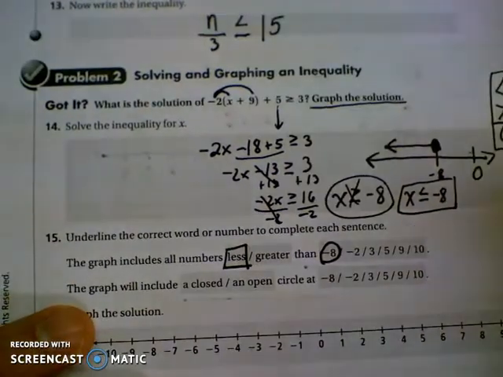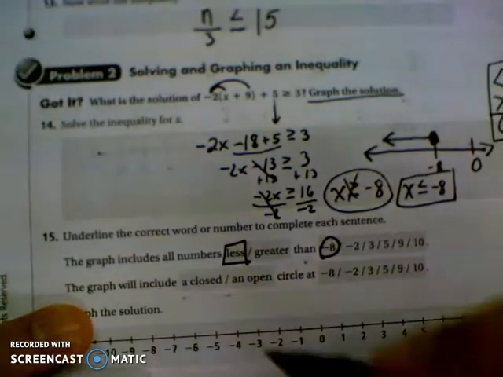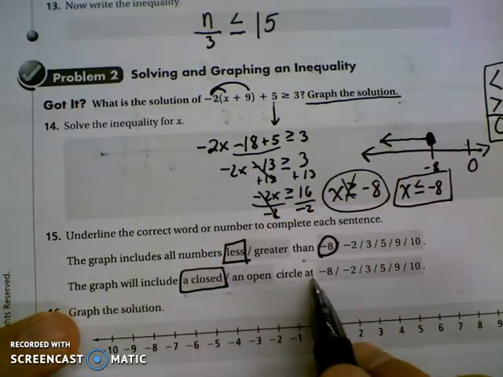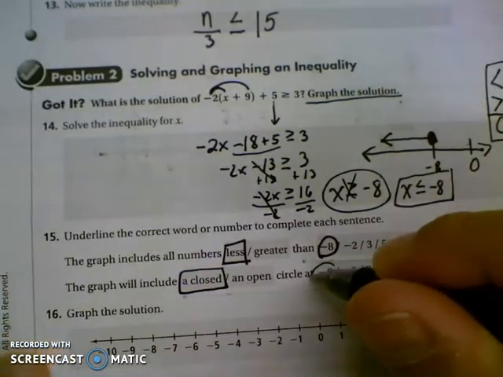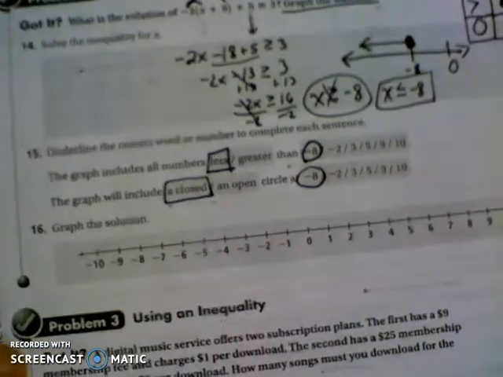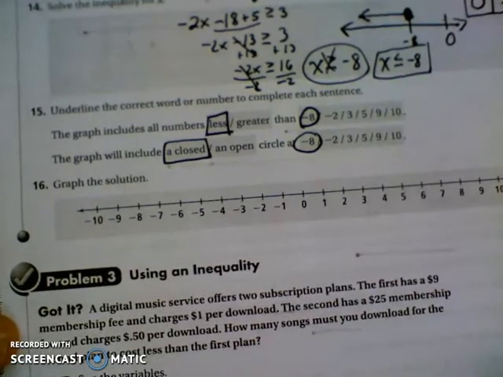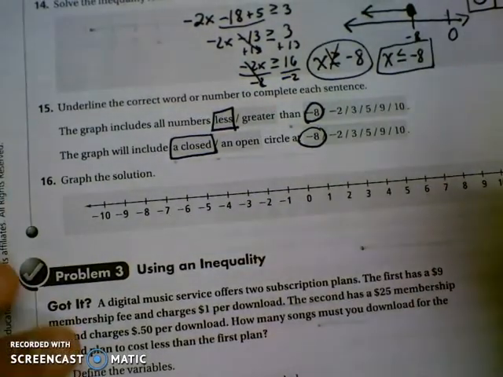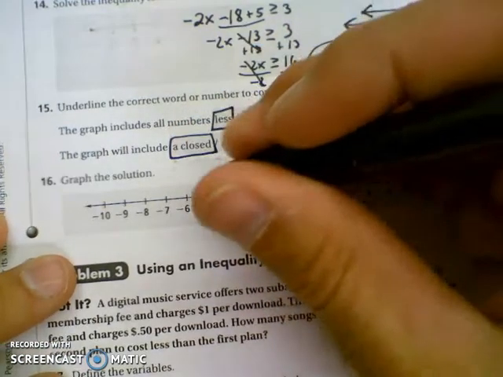And then the next question has to do with what we just learned and we just talked about. The graph will include a closed circle at, and it's -8 again. So now it says down here, graph the solution. And this is a really big number line. You don't have to make a number line this big, just like I did. 2 numbers. So there's 2 ways to do this.